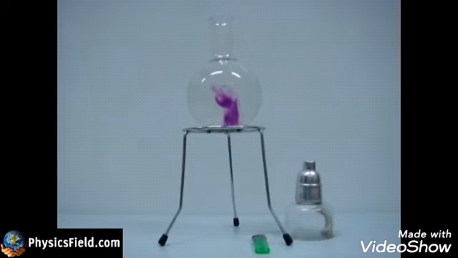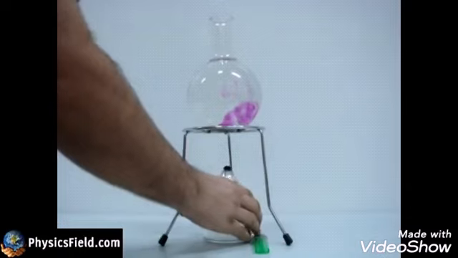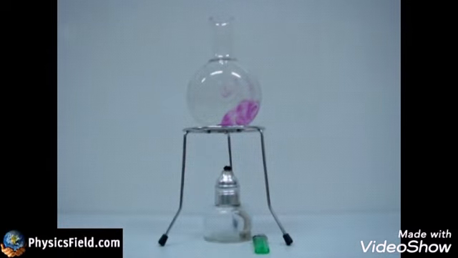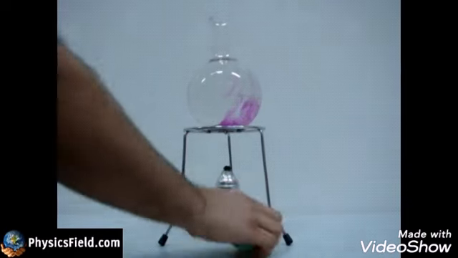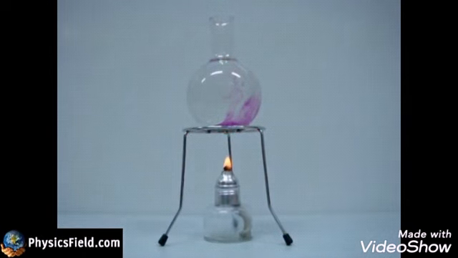Then we will wait for some time for the potassium permanganate crystals to settle down. And we will place our burner here. Then we will light the burner. And let's see what happens.